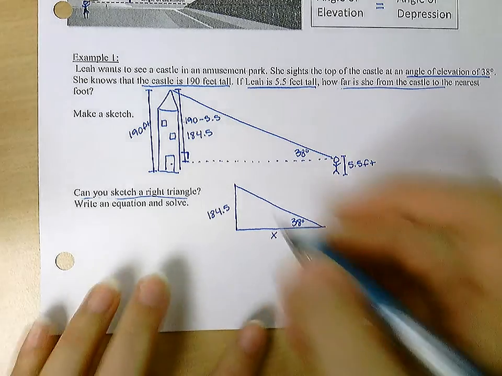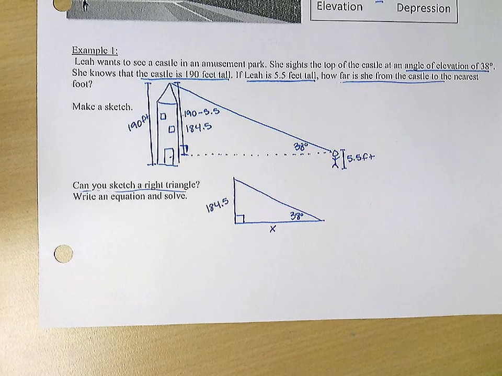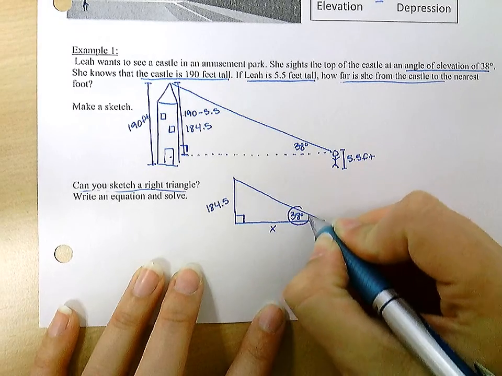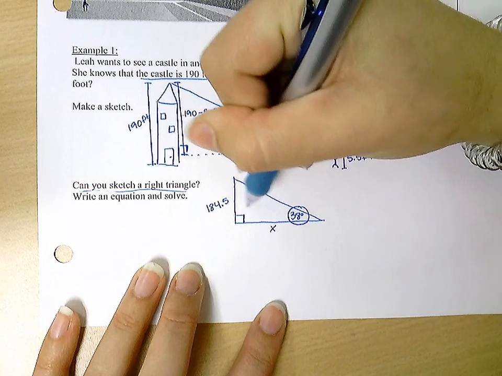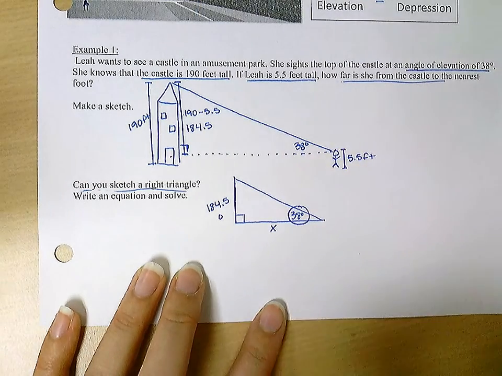So now that I've set up this right triangle, all I have to do is use my trig ratios like we were before. I'm going to go from the angle I was given. I have to go across to get to this side, so that is the opposite side.